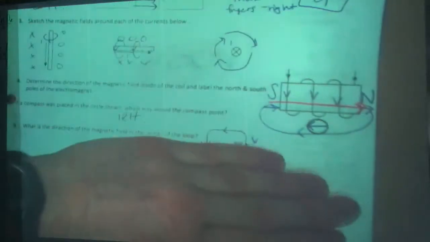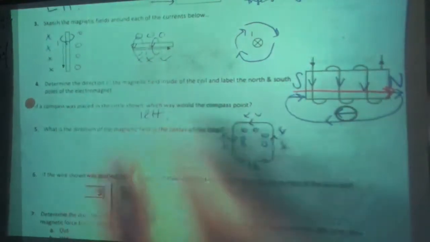So if I have my thumb like this, it's going in right here and it's coming out of the page in the middle. If I look at this piece right here, I have thumb this way, fingers going in on this side and they're coming out on this side. And then lastly, thumb down, they're going in on this side and then coming out on the other side. So the direction of the magnetic field in the center of the loop is out of the page.